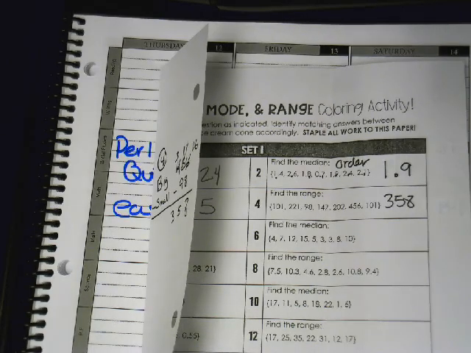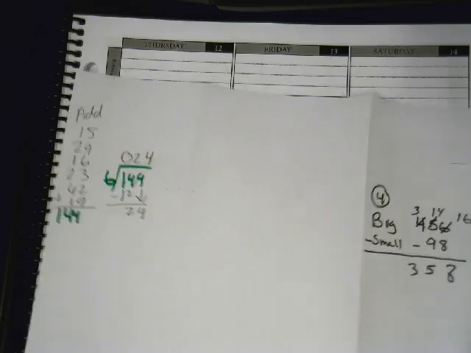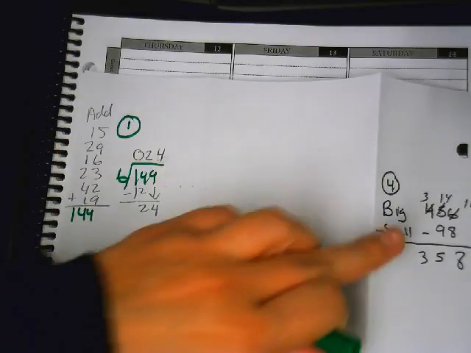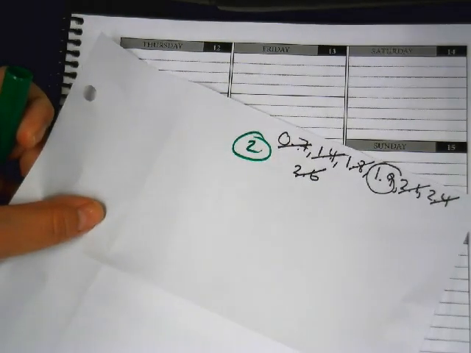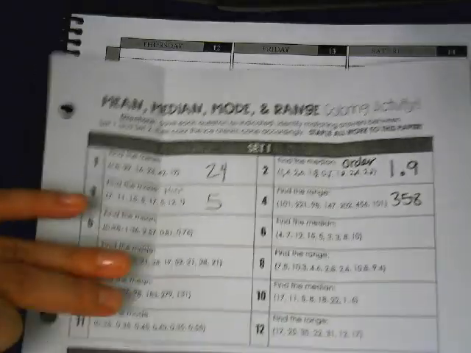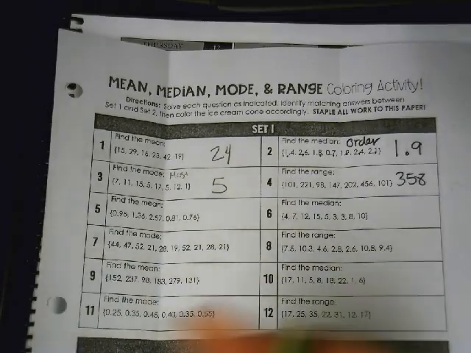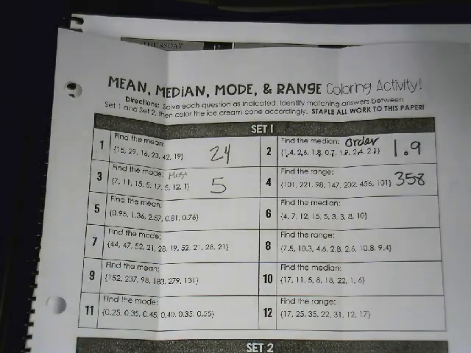You can either do it all on the back, just number each question. I did not do a good job numbering. This is number 1, that's number 4. This one was number 2, and for number 3, there was no work. If you don't like this, can I show my work in my notebook? Yes, of course.